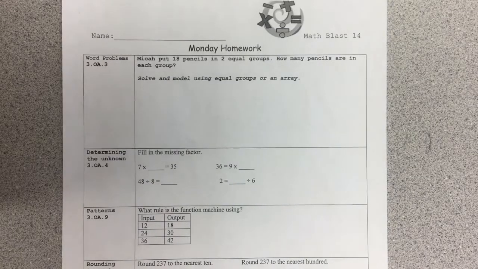Math Blast 14, word problems. Micah put 18 pencils in 2 equal groups. How many pencils are in each group? Solve and model using equal groups or an array. I'm going to use an array.